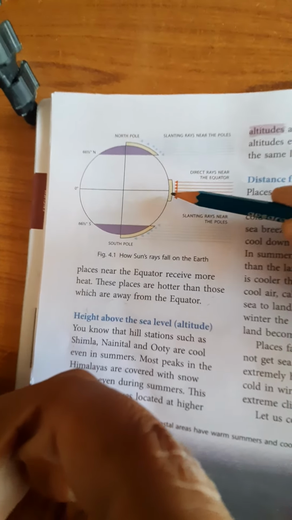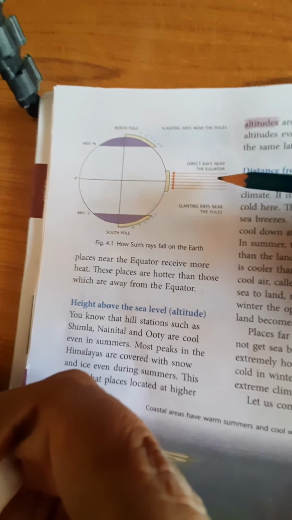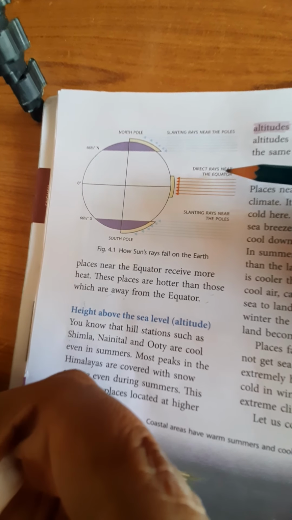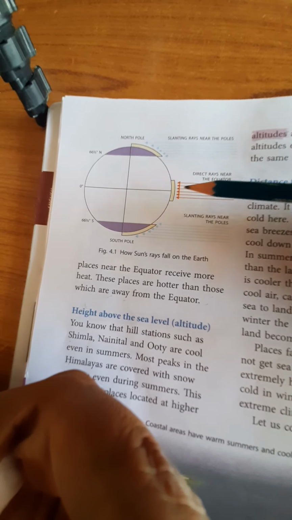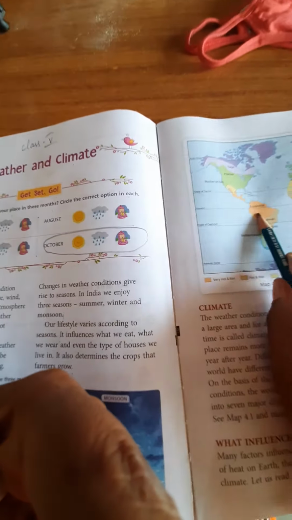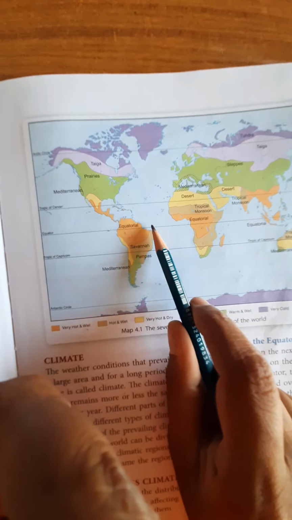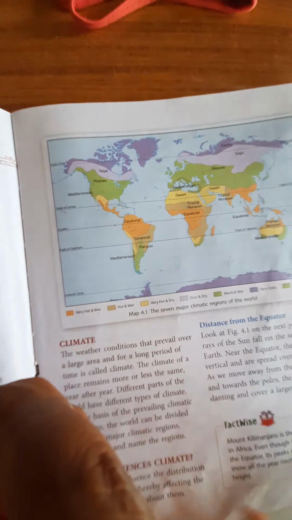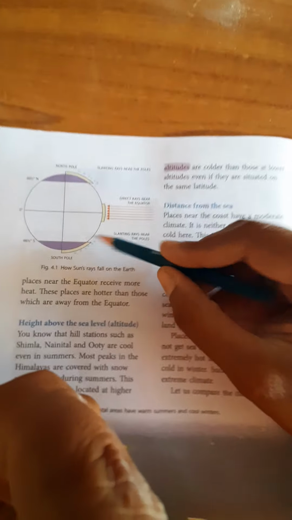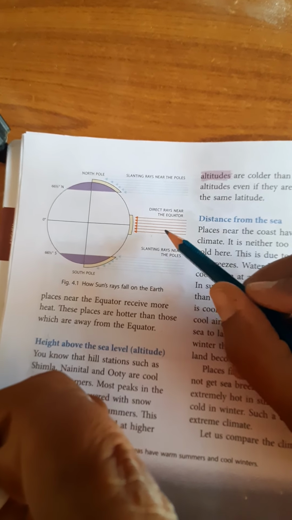Okay. So if you see the figure, this is figure 4.1. Directly on the equator, sun rays are going to fall. Direct rays near the equator. See here, here they have given. In the equatorial region, this orange color is the equatorial region, which is near to the sun, where the sun rays directly will fall.